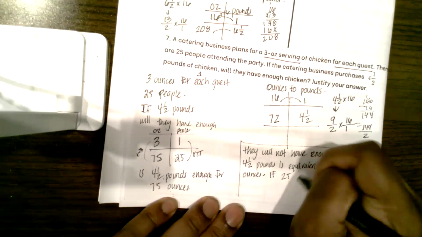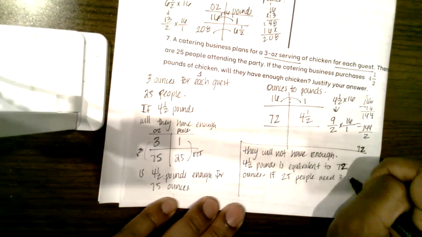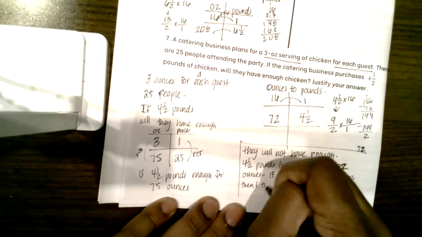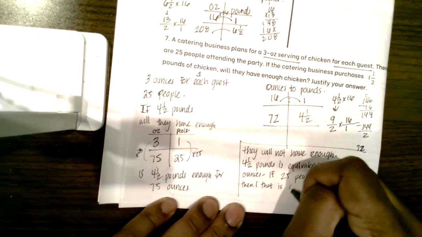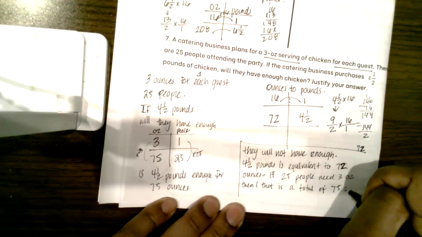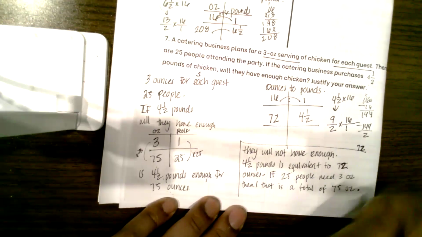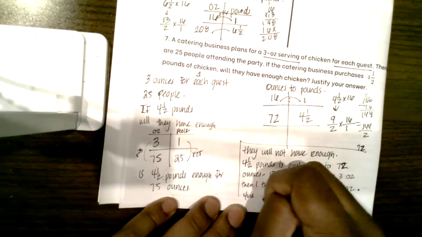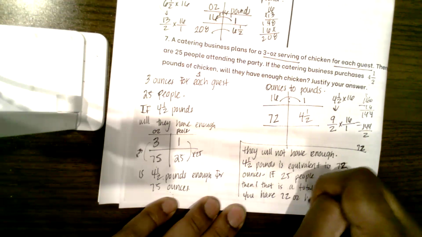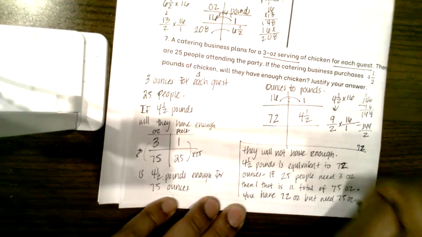If 25 people need 3 ounces, then that is a total of 75 ounces. You have 72 ounces, but need 75 ounces.